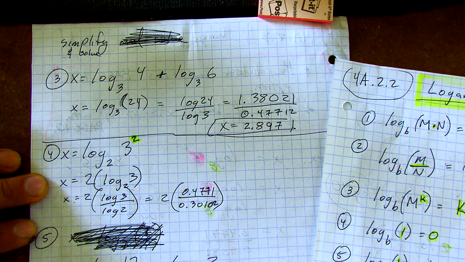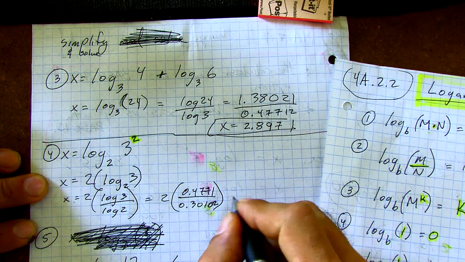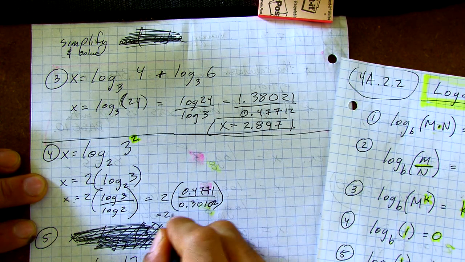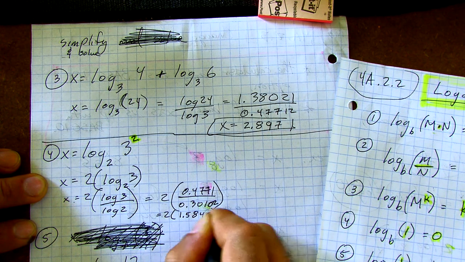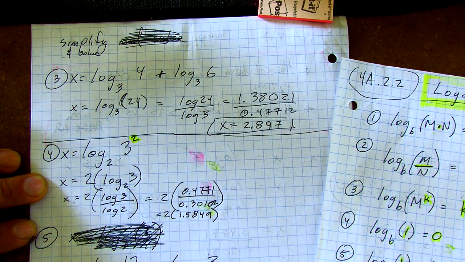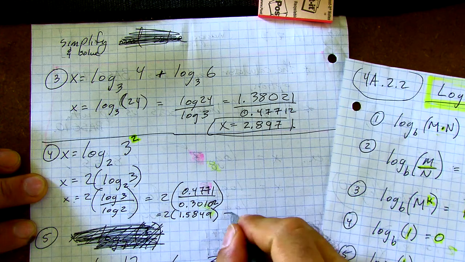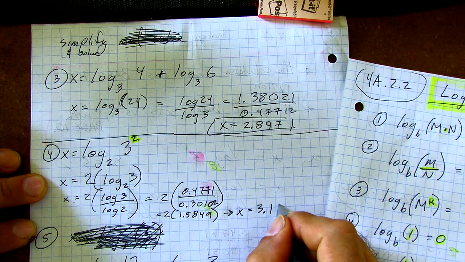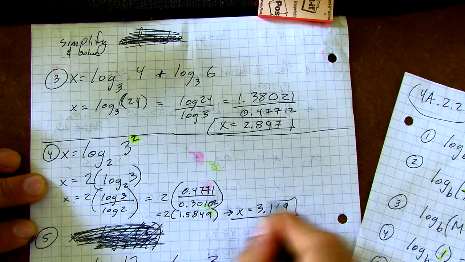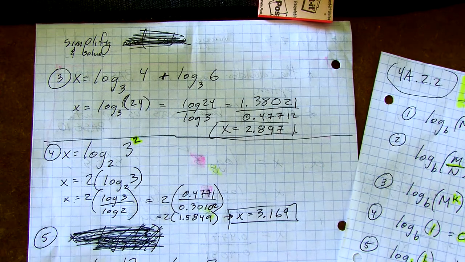Divide those, 0.4771... Okay, so what we get is 2 times 1.5849, times 2. We get x is equal to 3.1. I'm not gonna go all the way to 169. All right, very good.